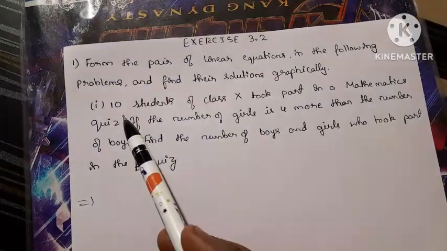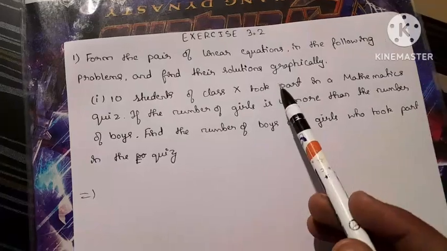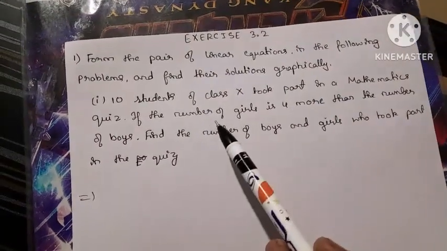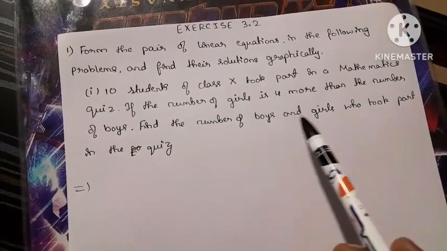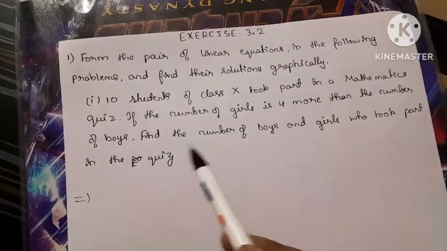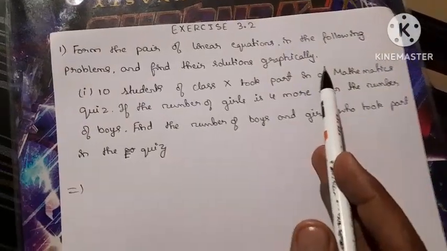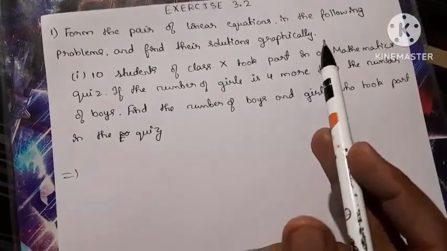So the question is given as: there are 10 students in class 10th who took part in a mathematics quiz. If the number of girls is 4 more than the number of boys, find the number of boys and girls who took part in the quiz. So we have to find this answer graphically as mentioned in the question. Let's see how we do that.